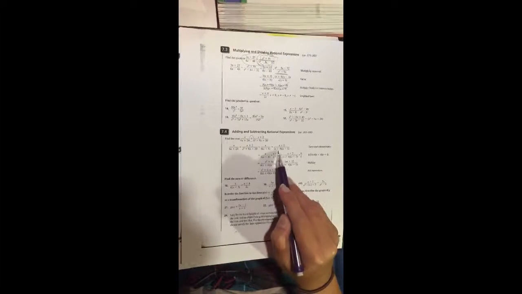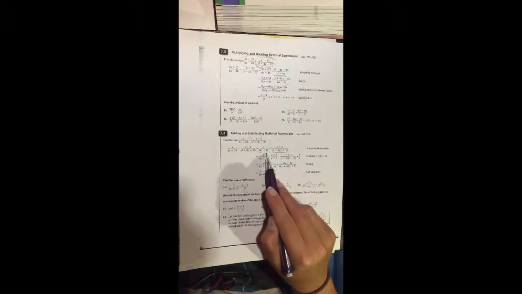Okay, so adding and subtracting rational expressions. When you have addition, you can't just factor out the numbers and then cancel them out if they're common. You have to factor out everything, so you get this and this. It's like 6x plus 24. We can take a 6 out of this and a 6 out of the 24, so you'd be left with 6 on the outside times x plus 4, and that would be how you would factor that.